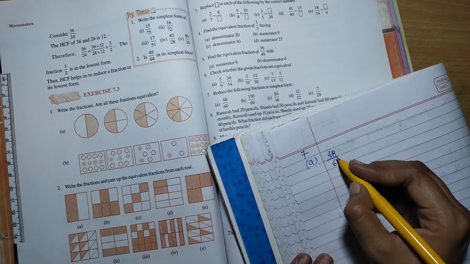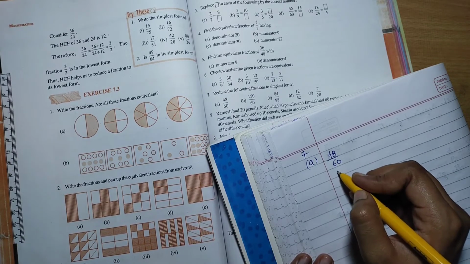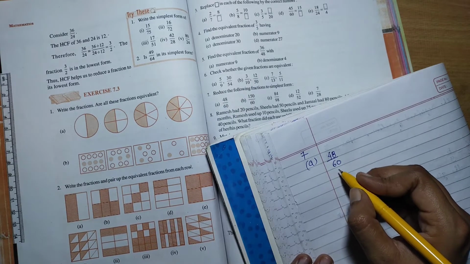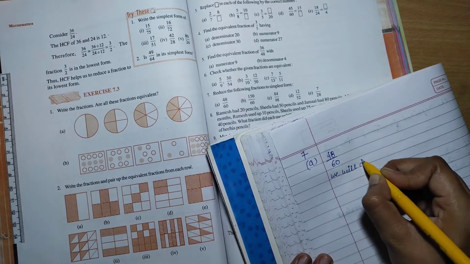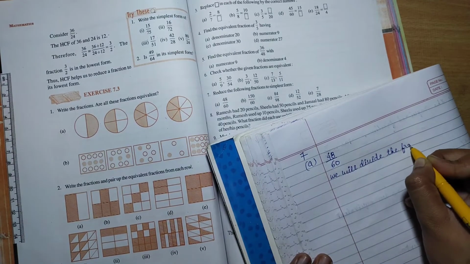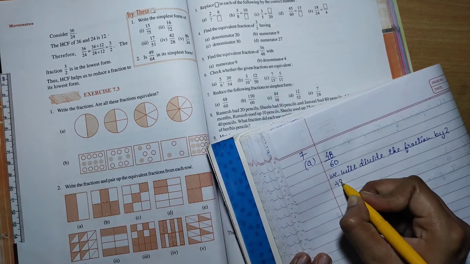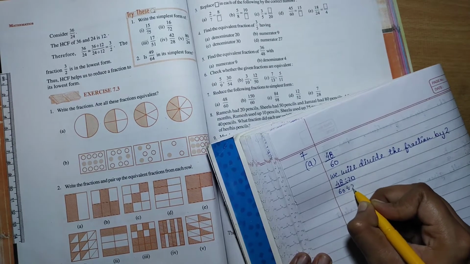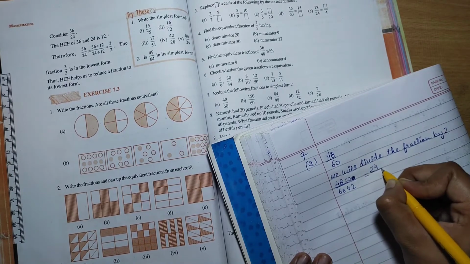So 48 by 60, let us first see whether this number can be divided by 2 or not. So these two numbers can obviously be divided by 2. So first we will divide both of these numbers, the numerator and denominator, by 2. So we will write, we will divide the fraction by 2. 48 by 60 divided by 2 divided by 2. Answer will be 24 by 30.